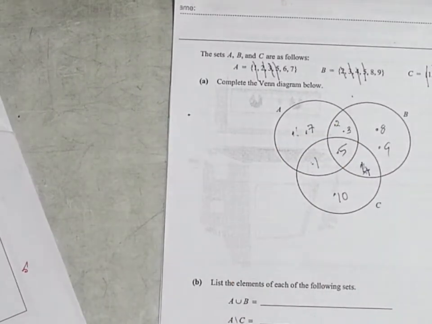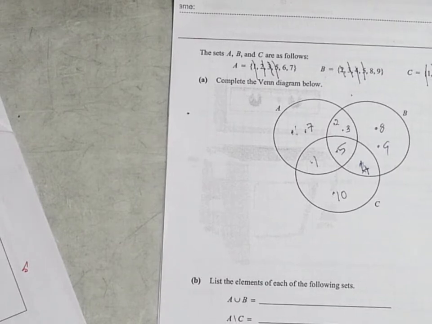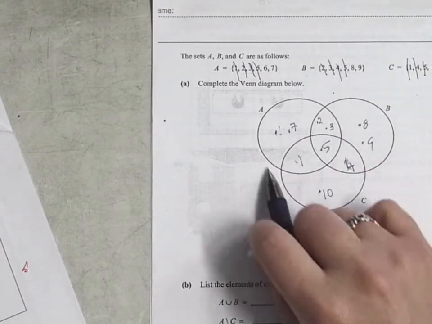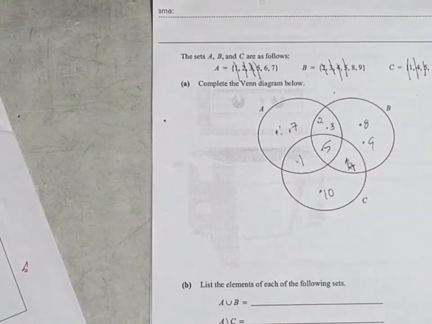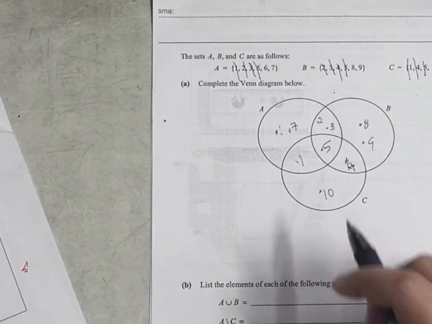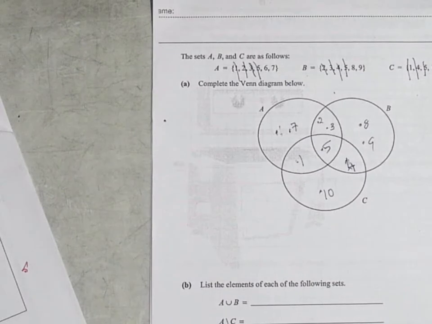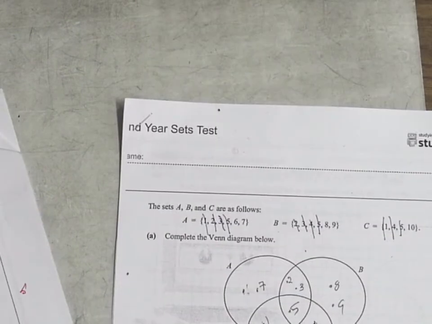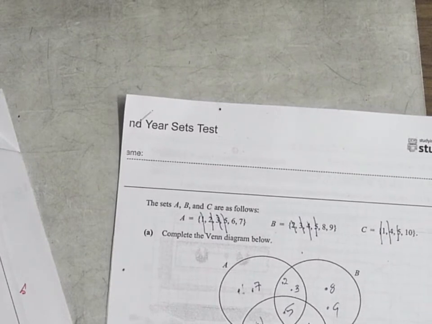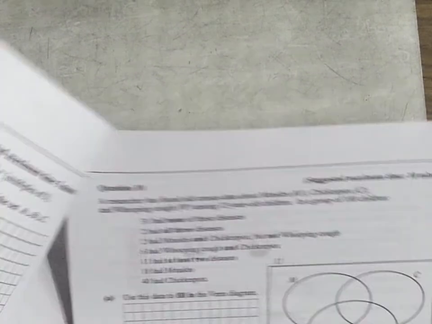And then A union B intersection C. So you have to do B intersection C first, which is 5 and 4. So you have to do A union 5 and 4. So that's 6, 7, 1, 2, 3, 5, 4. Is that okay? Any questions, problems on that? I know I'm going quick through it now, so if I say something you don't understand, stop me.